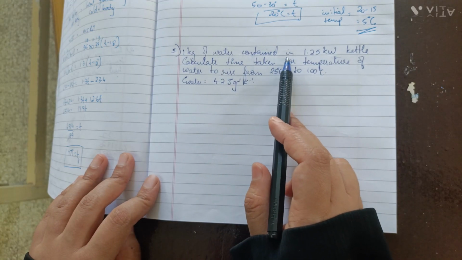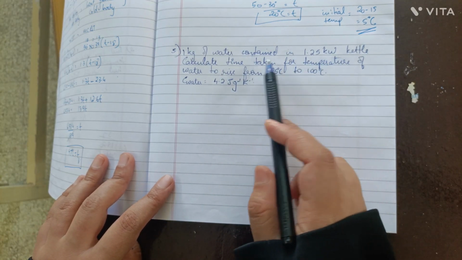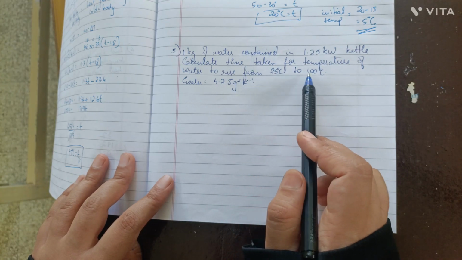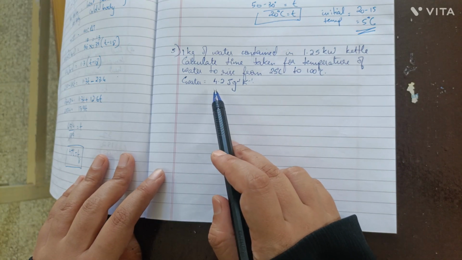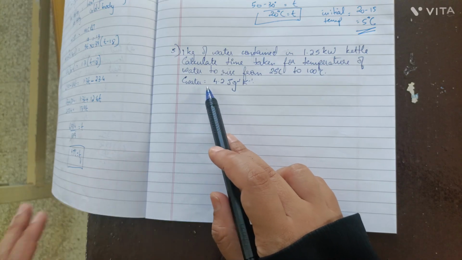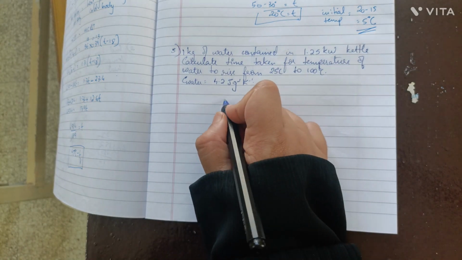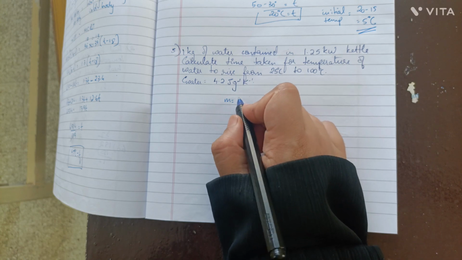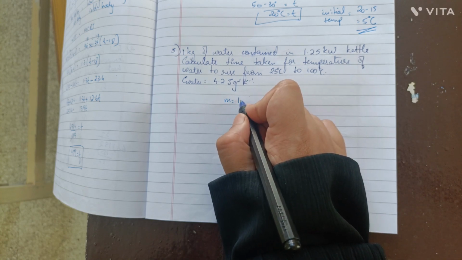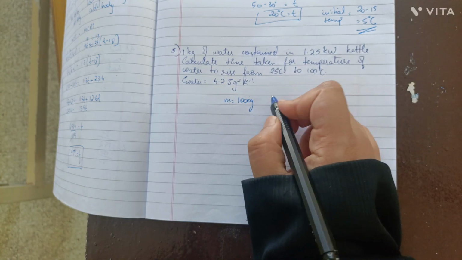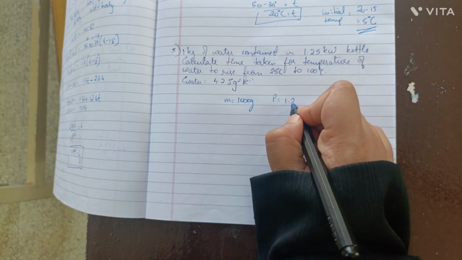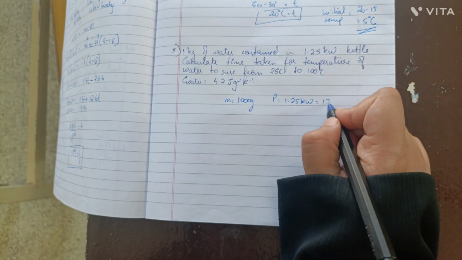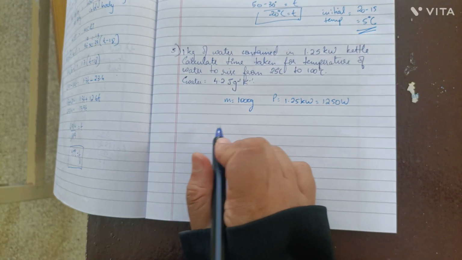Coming to the fifth question. It says 1 kg of water contained in a 1.25 kilowatt kettle. Calculate time taken for temperature of water to rise from 25 degrees Celsius to 100 degrees Celsius, and specific heat capacity of water is given to us. So mass is given in kg and I need to find time. So mass is 1 kg, which can be taken as 1000 grams. Power is given as 1.25 kilowatt. I'll convert this to watt by multiplying into 1000, so it is 1250 watts.